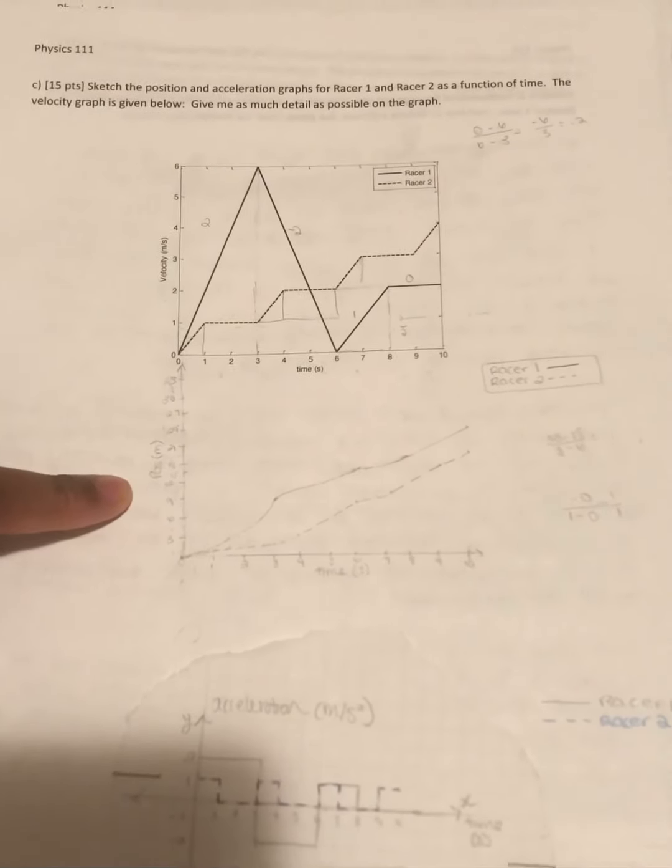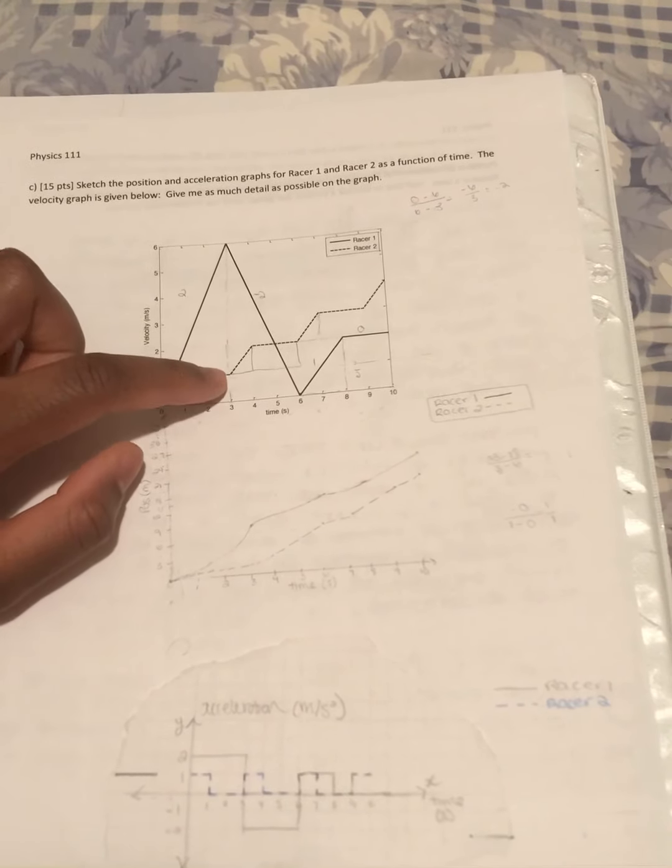The lighting's so bad. This is my position, and I did this by finding out the areas below each one and mapping it out. And then for acceleration, I took the slopes of those and placed them. That's the key.